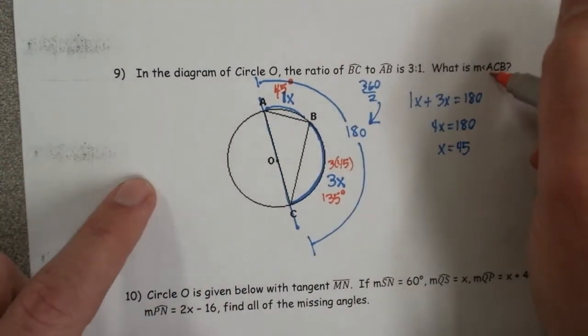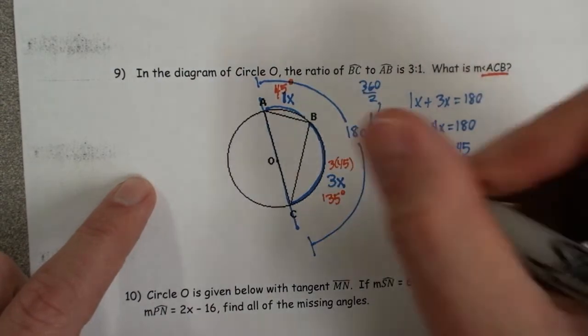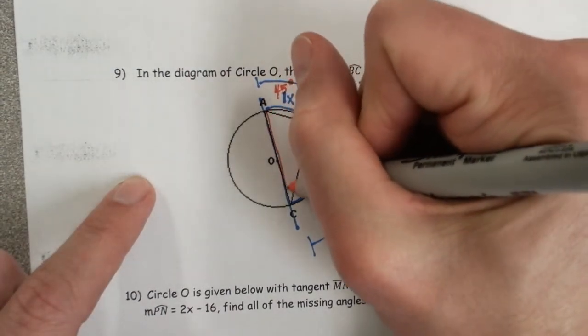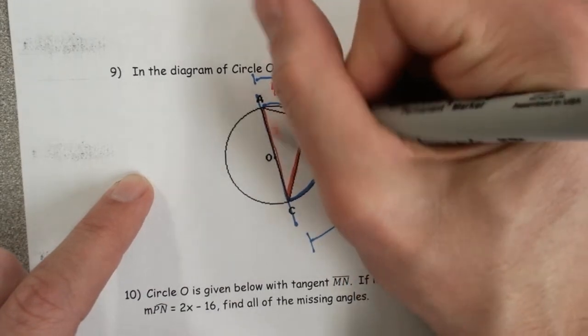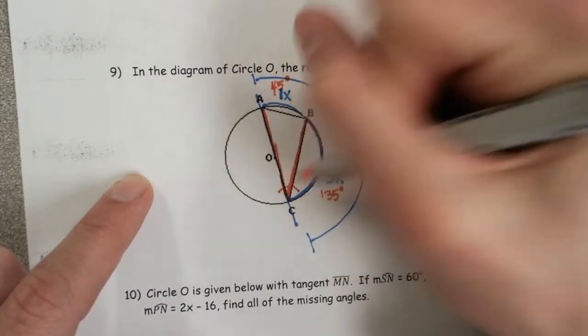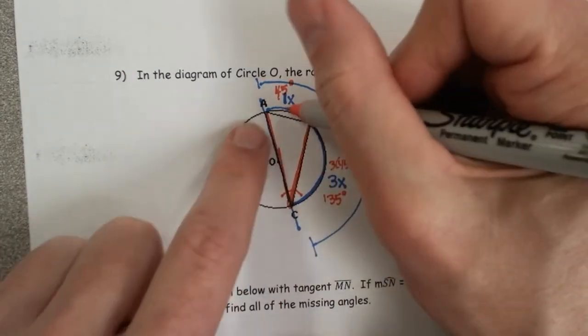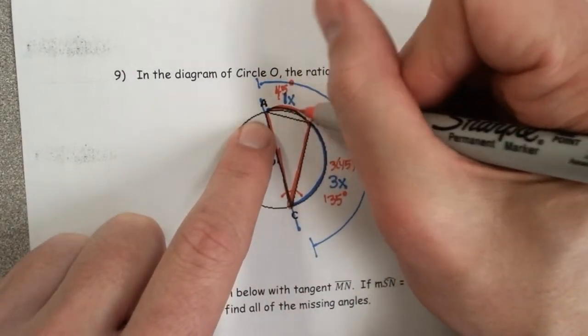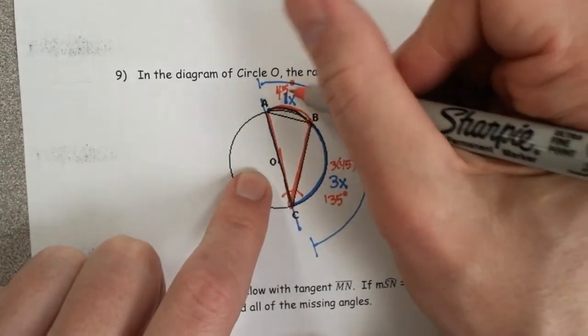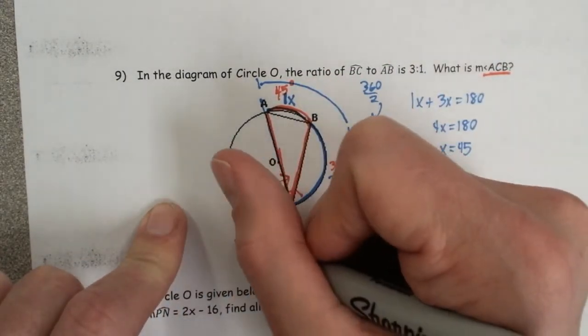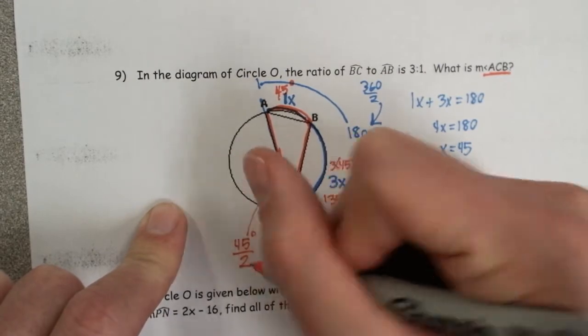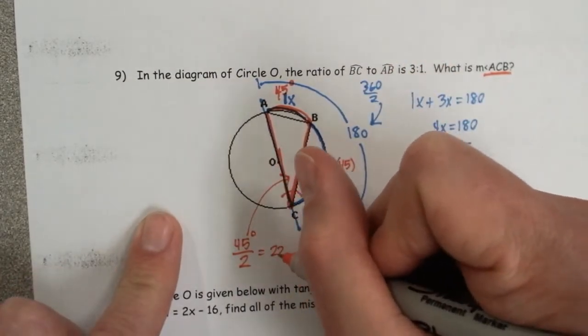It says, what is the measure of angle ACB? ACB is down here at the vertex C. Now that angle is an inscribed angle, and it opens up to the arc that's 45 degrees. So that angle is going to be 45 degrees divided by 2, which is 22.5 degrees.